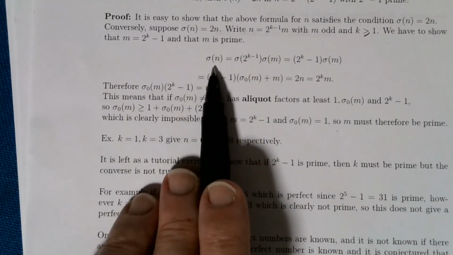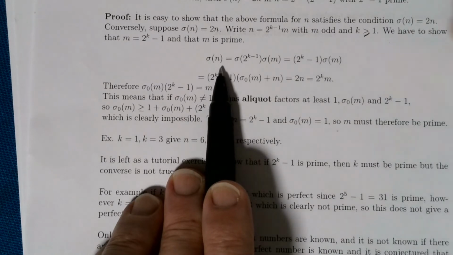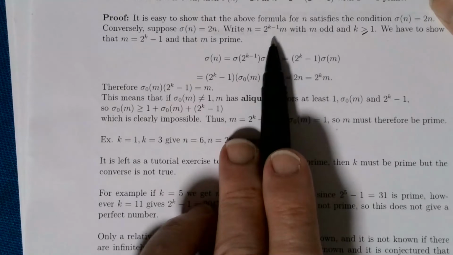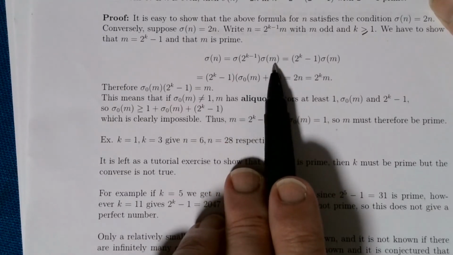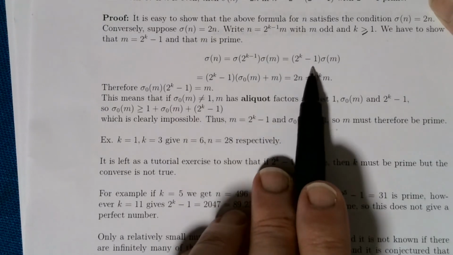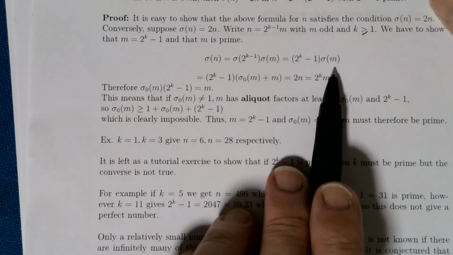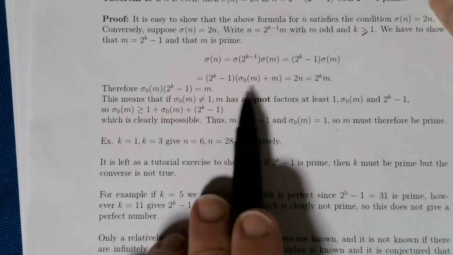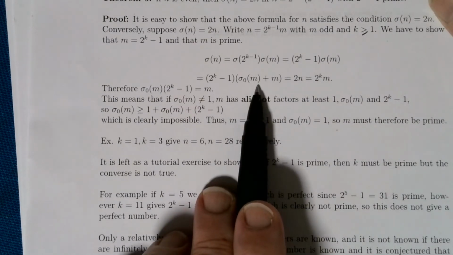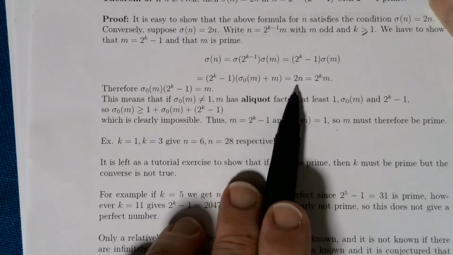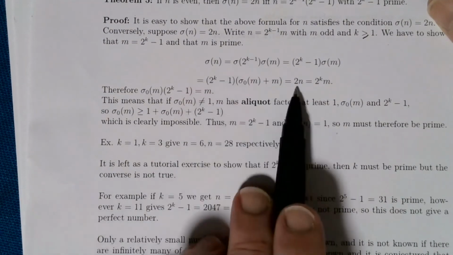Now we were given that sigma n is 2n. So we can work from here. Sigma's multiplicative, so it's sigma of this one times sigma of m. And we know how to work out sigma of 2 to the k minus 1. We saw up here, that's just 2 to the k minus 1 times sigma of m. And I'm going to split this up now into the sum of the aliquot factors plus the factor m itself. Now this equals 2n by assumption, so sigma n is equal to 2n.